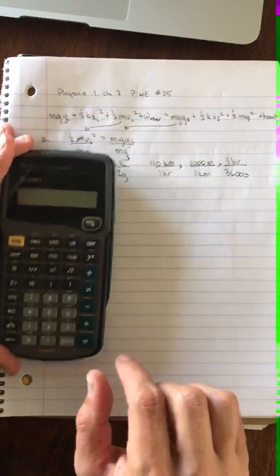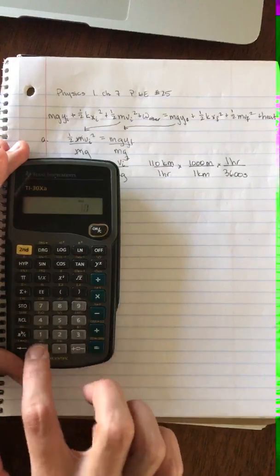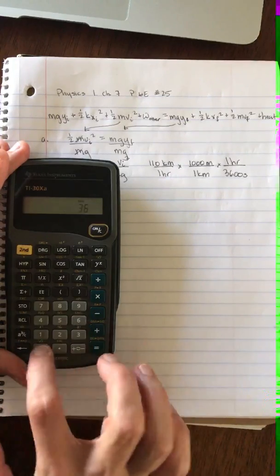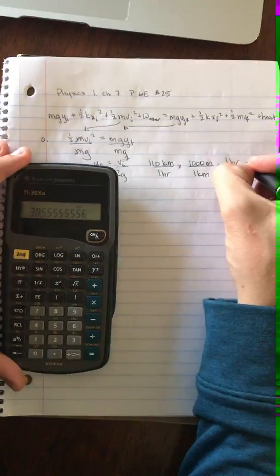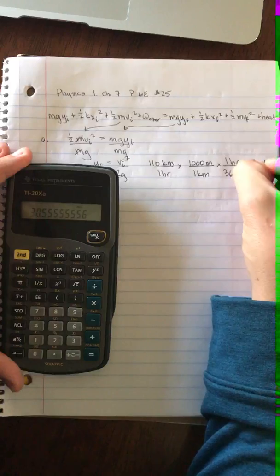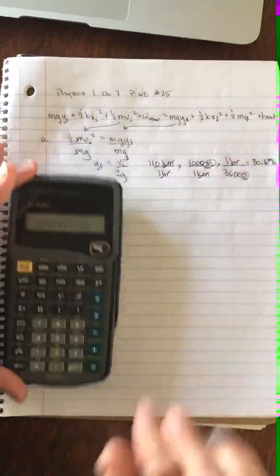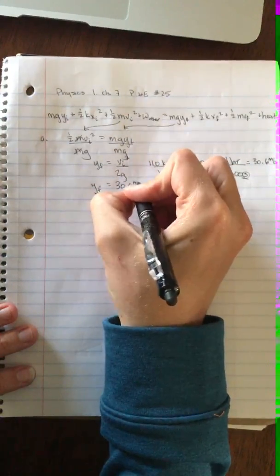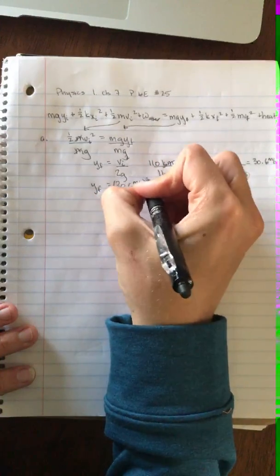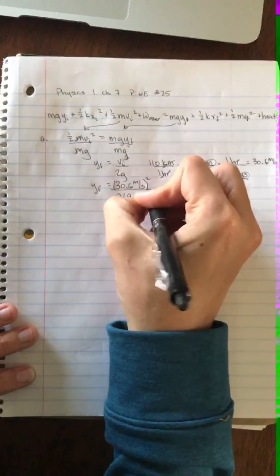So we can calculate that out. 110 times 1,000 divided by 3,600 is 30.6 meters per second, because hours cancels, kilometers cancels, and I'm left with meters per second, just like I wanted. Okay, so now I can plug it in. yf equals 30.6 meters per second squared divided by 2 times 9.8 meters per second squared.